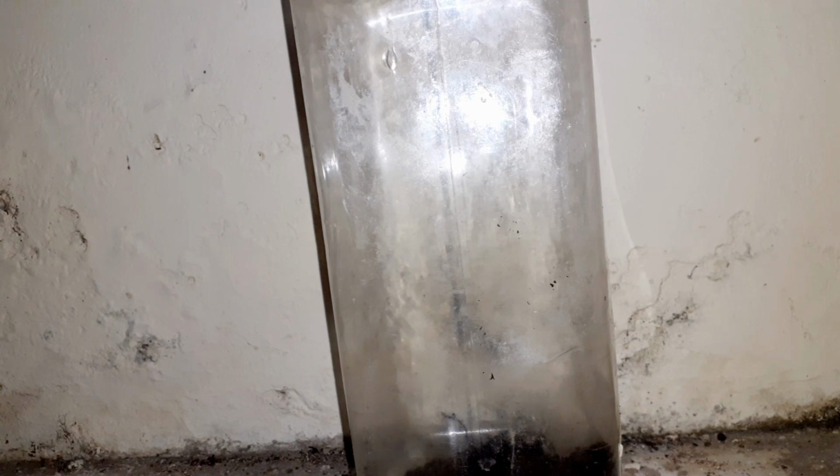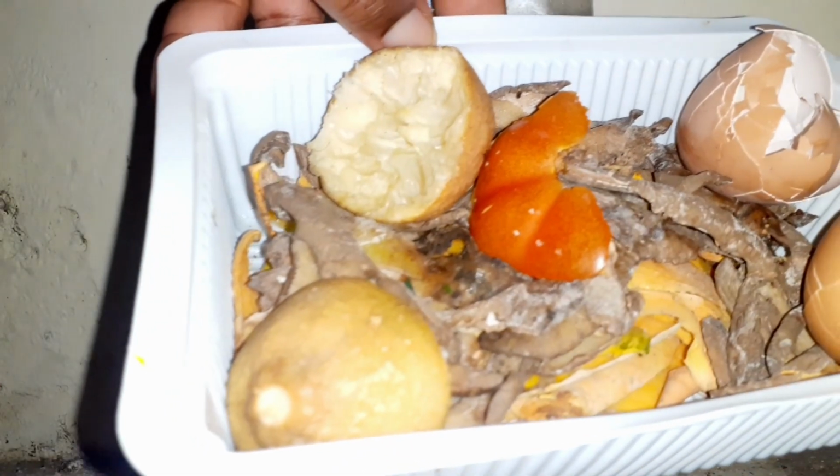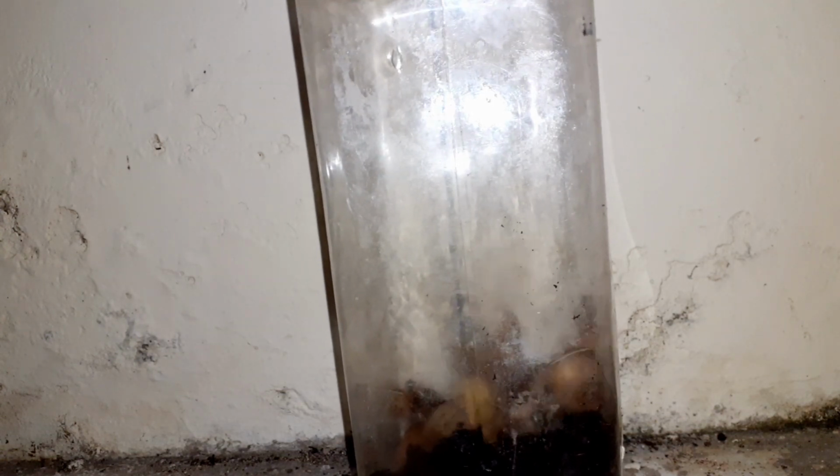What you need to do is start by putting some soil on the top. Then you add some of your kitchen scraps. Then put another layer of soil at the top again. And then you place some more of your kitchen scraps. You can even use leaves that have fallen from your trees and shrubs on the outside.